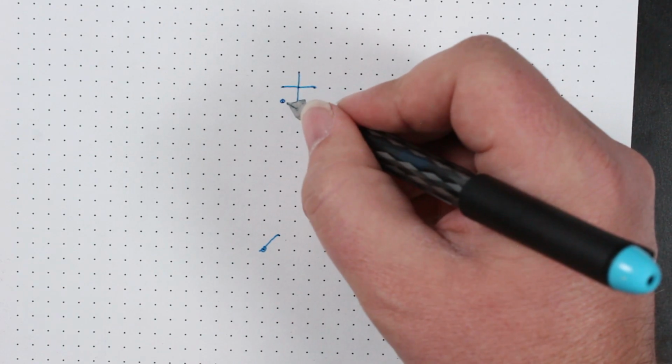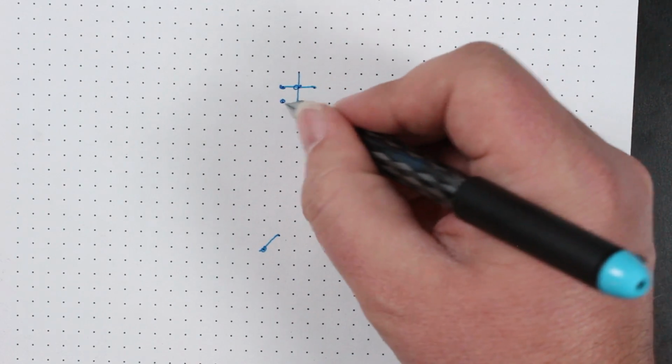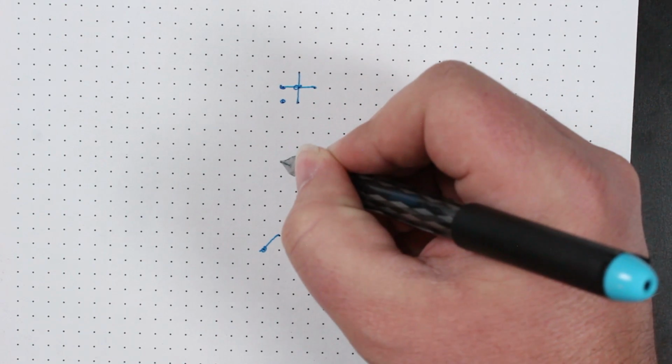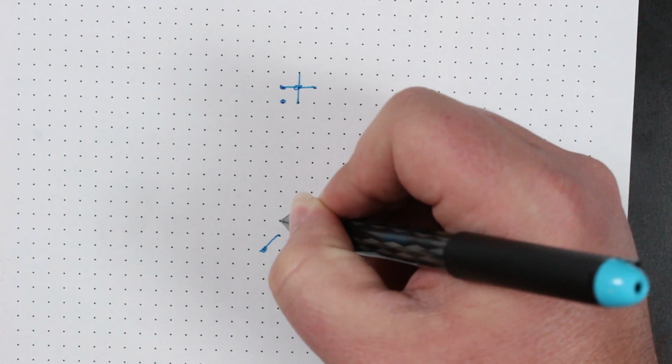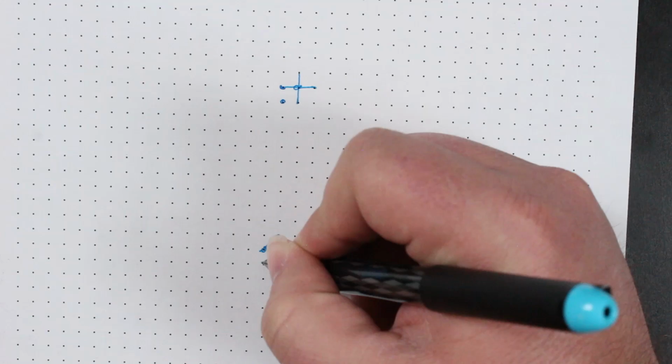So instead of counting from here, I'm going to count from here. So I'm going to go 1, 2, 3, 4, 5, 6, 7, 8, 9, 10, 11, and then over the 2 to here. So that would have prevented that mistake.